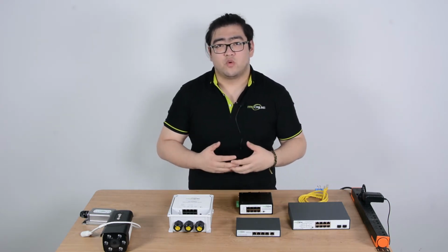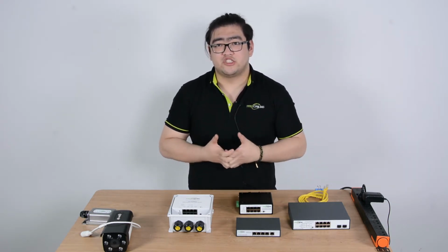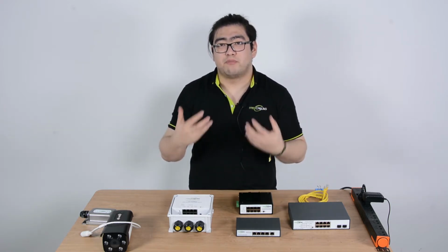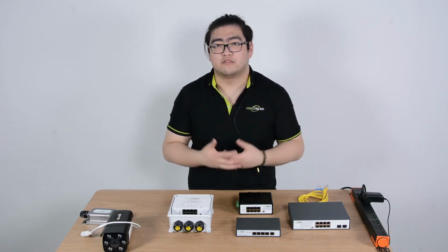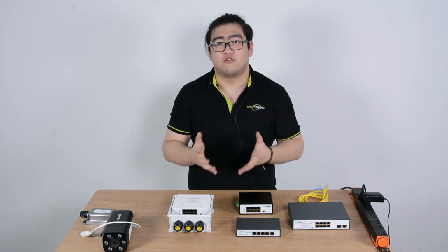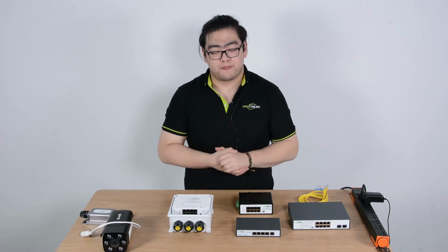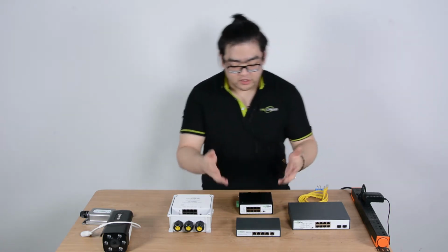What happens if we want to set up a data exchange device like a PoE switch somewhere out there where there is no power outlet, no alternating current outlet? In that case, we can choose a PoE powered switch. So for the PoE powered switch, we can take a look right here.